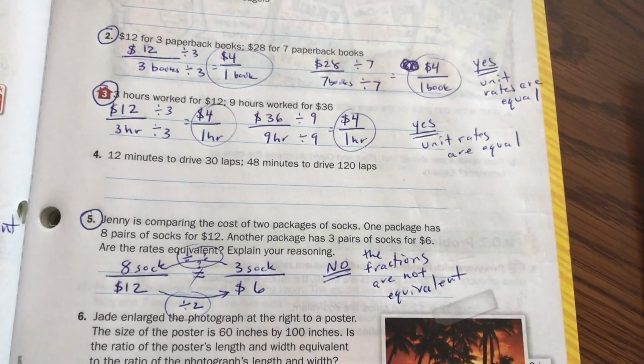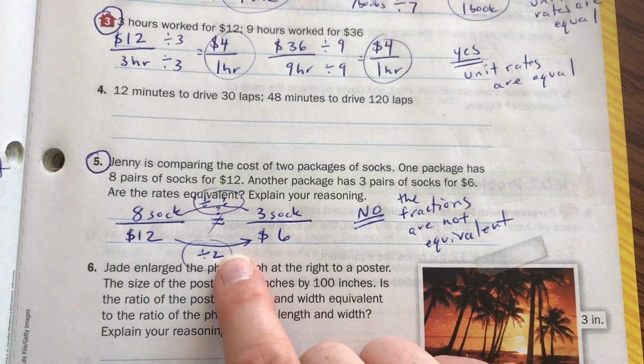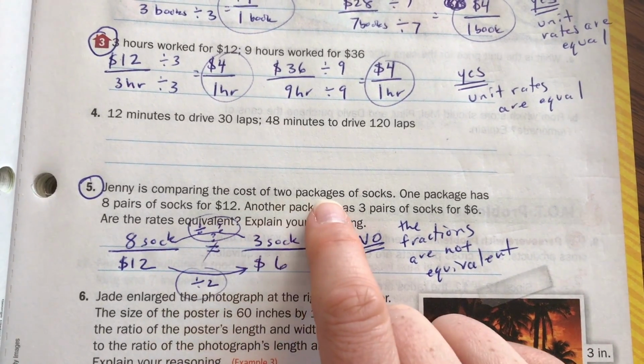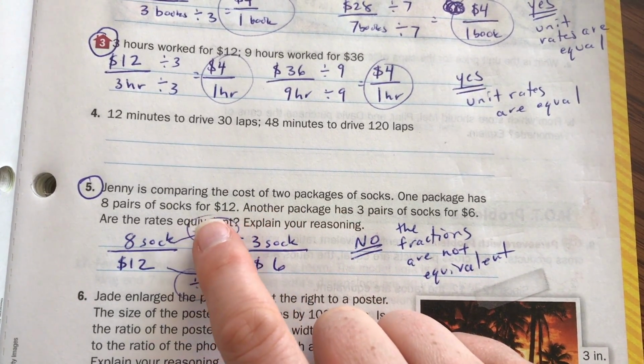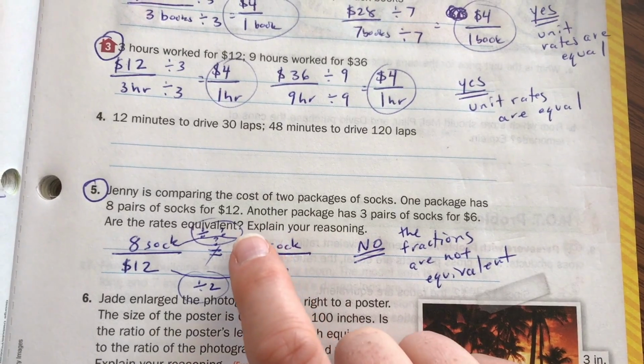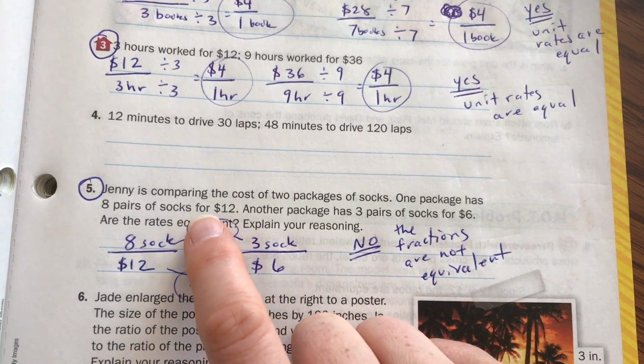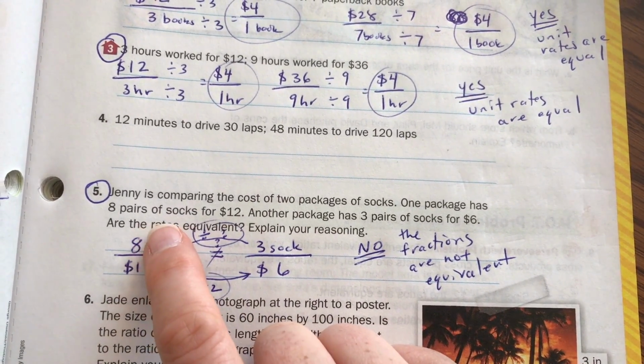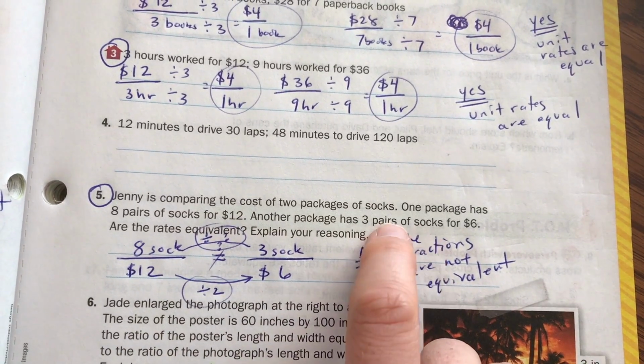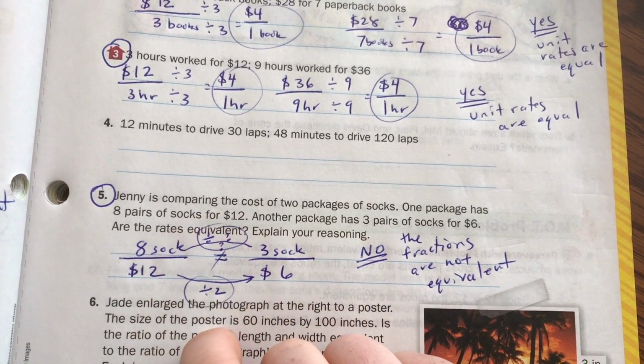All right, now let's look at the story problem ones. This is number 5. Jenny is comparing the cost of 2 packages of socks. One has 8 for $12, another has 3 for $6. So look, I can't do 12 divided by 8. I could do 6 divided by 3, but I can't do 12 divided by 8.